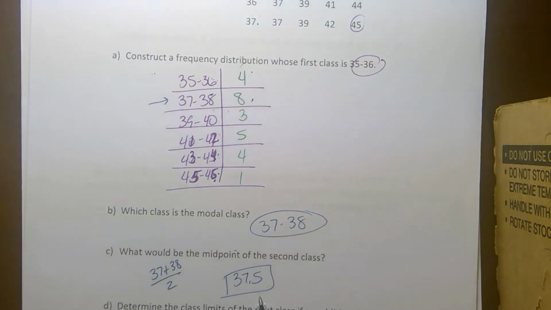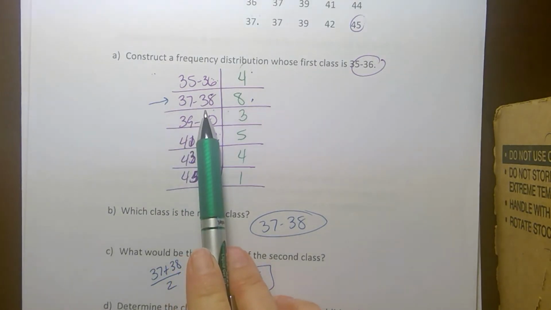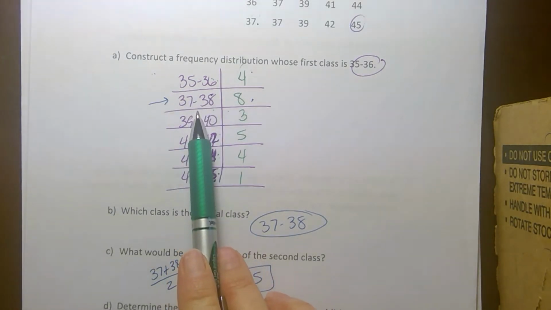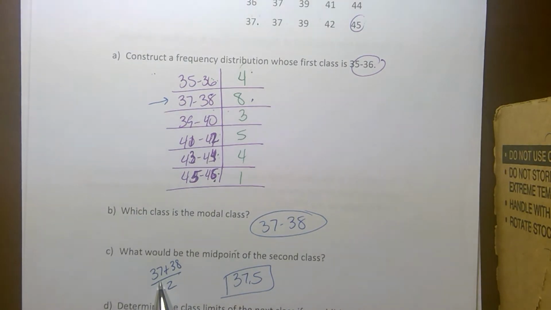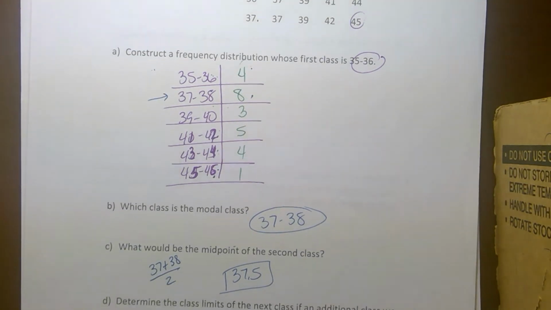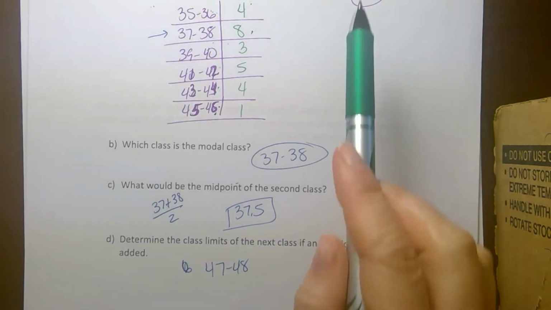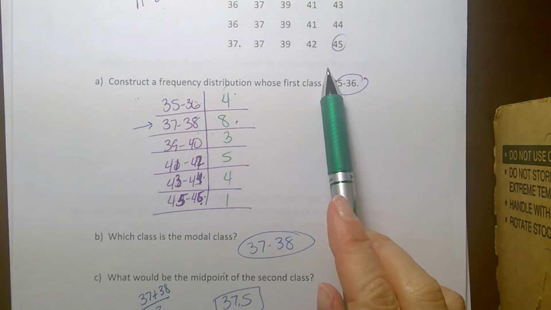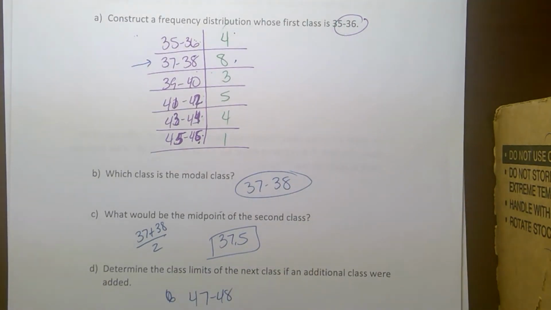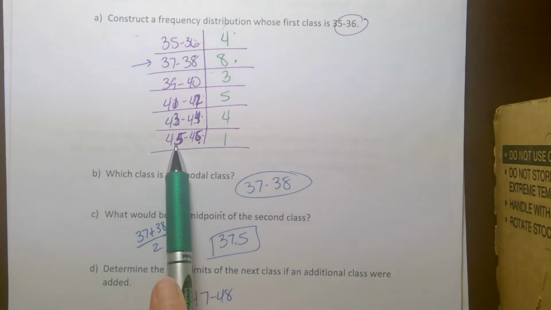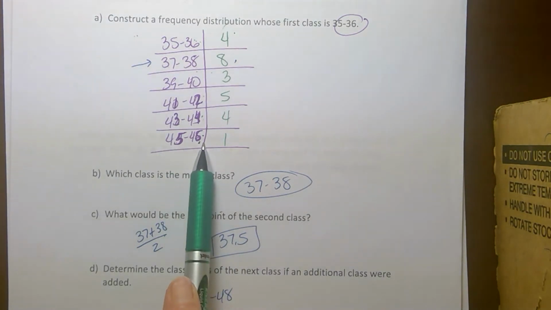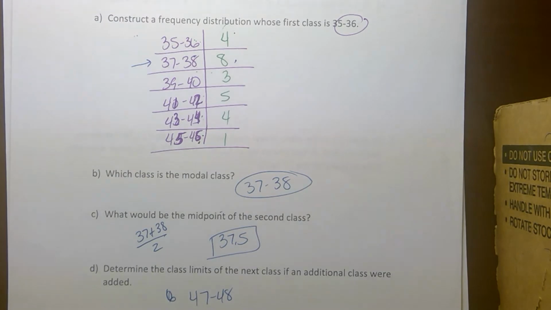If I have class boundaries that I'm not able to just look at and see what the middle would be, I would add those values for the highest and the lowest value in the class and divide by 2 to find the midpoint. Finally, if my highest value wasn't 45, if I had bigger values and I needed to keep going, what would be the class limits of the next class? Well, this class that I stopped at is 45 to 46, so the next class would be 47 to 48.